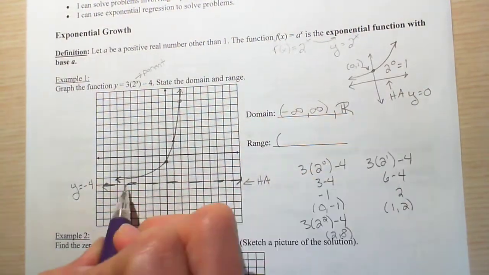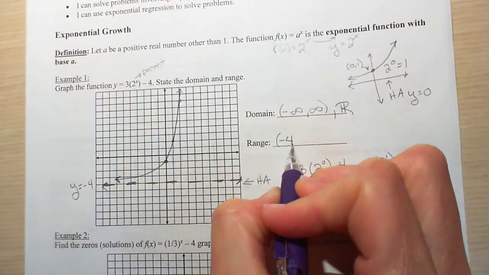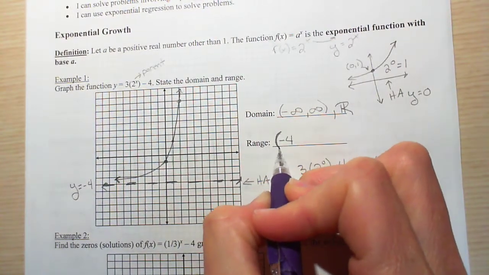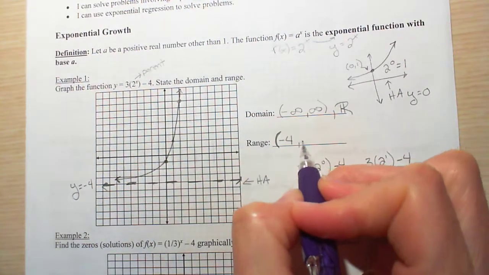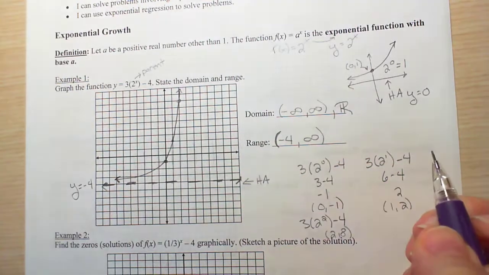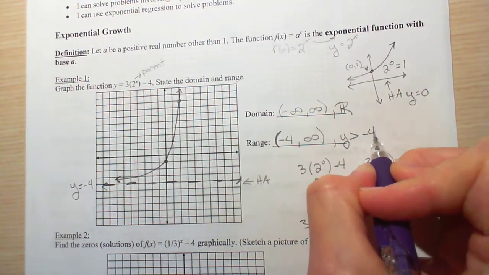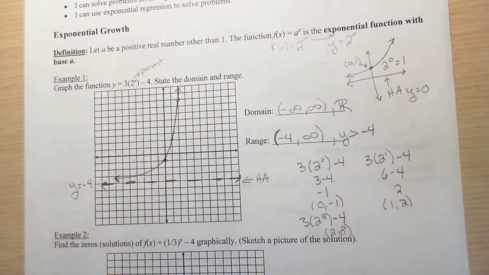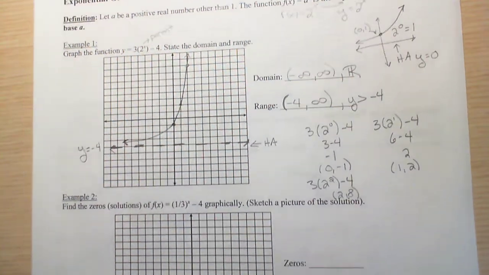So the smallest y value is -4, but I'm never equal to -4, so I use a parenthesis here. And then the y values continue to go up for infinity. So what is true here is y must be greater than -4. Okay, so that's just a little review of an exponential function.